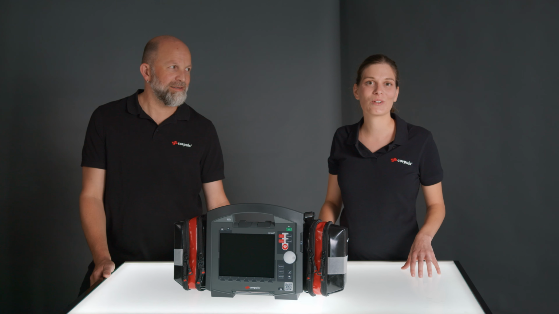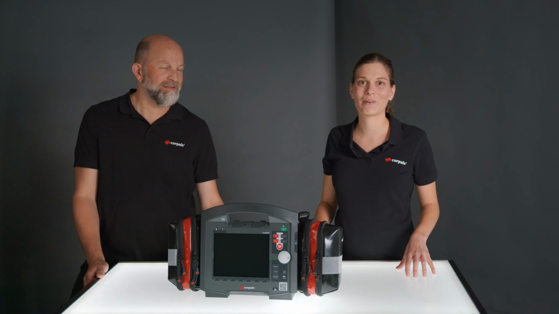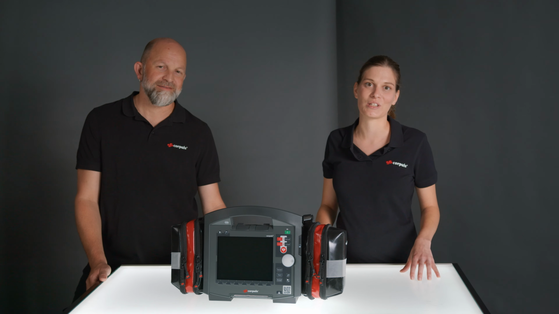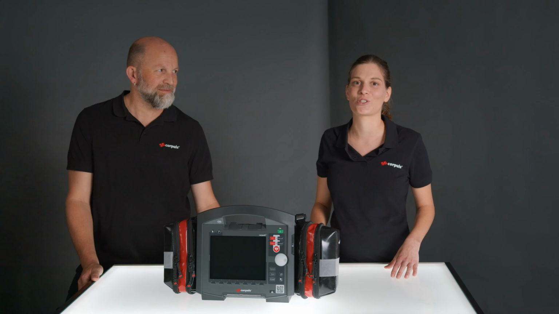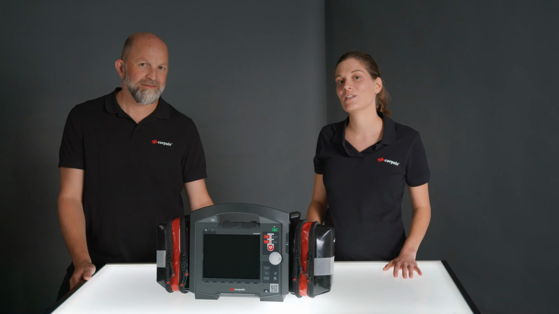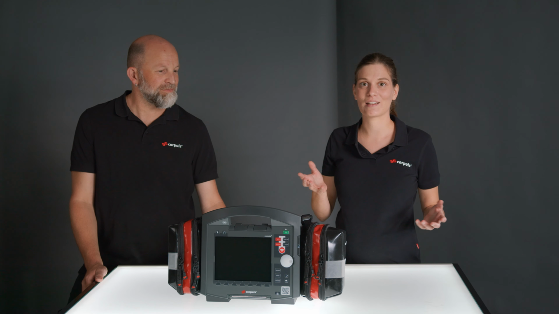We hope we have been able to briefly and succinctly show you the relevant changes in the context of the software release 4.4. As we mentioned at the beginning, this is not a replacement for training, but is intended to serve as some help.